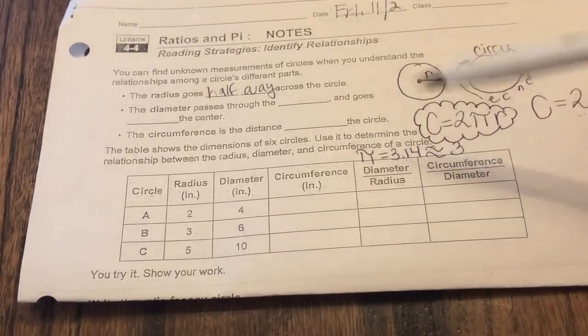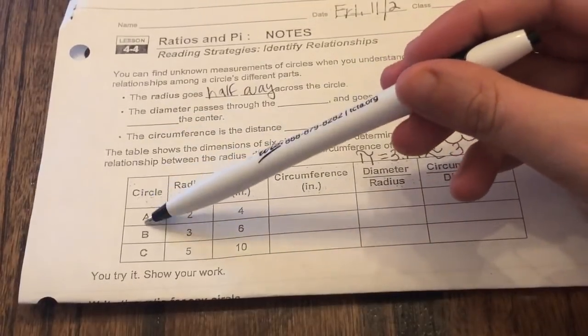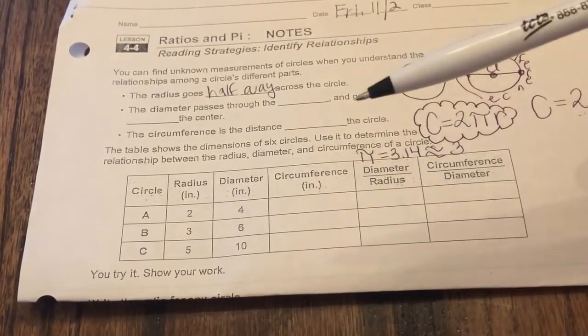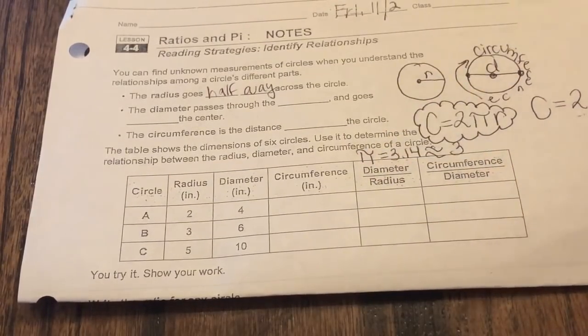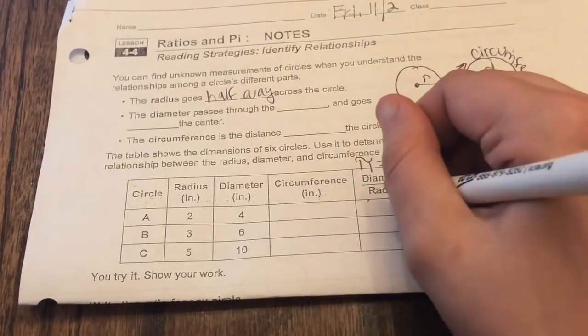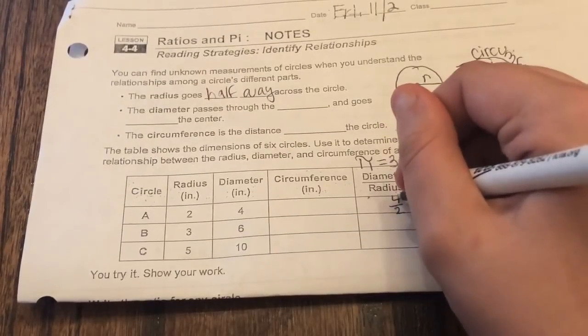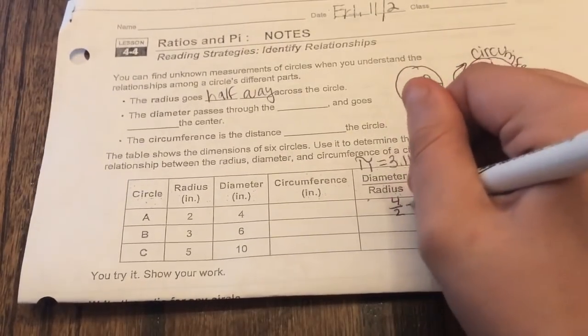Okay, so this next step, we're going to do circle A. So we have radius and diameter. The first thing that we're going to find is the diameter and the radius relationship. So you're just going to do 4 divided by 2, diameter divided by the radius, which equals 2.